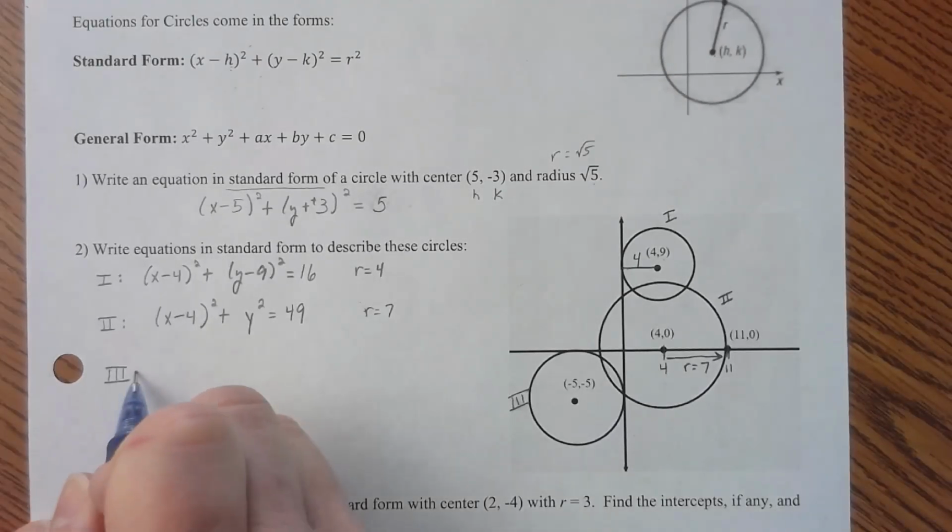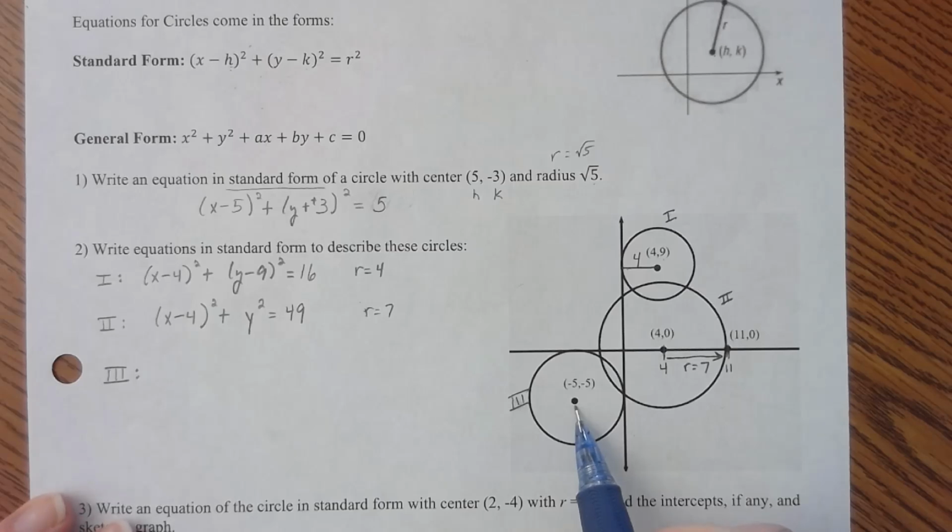The third circle, the center is negative 5, negative 5.